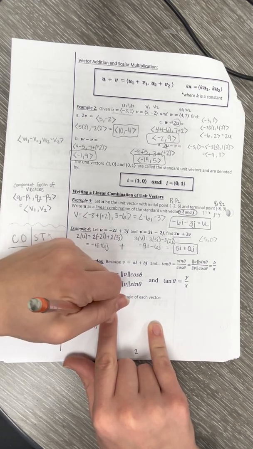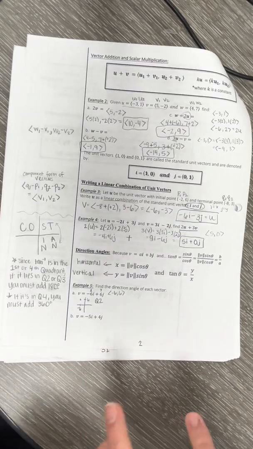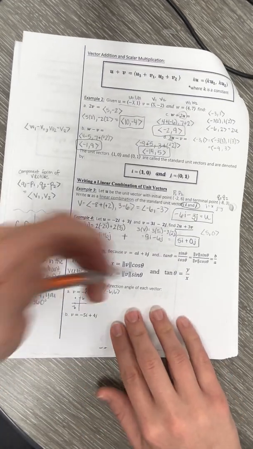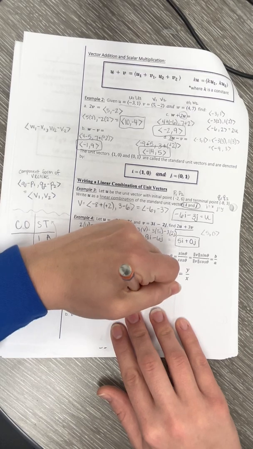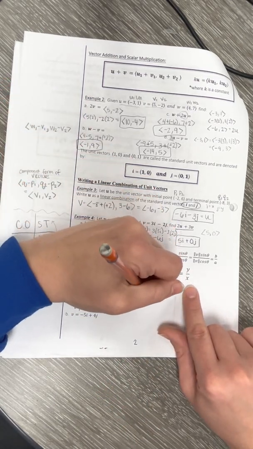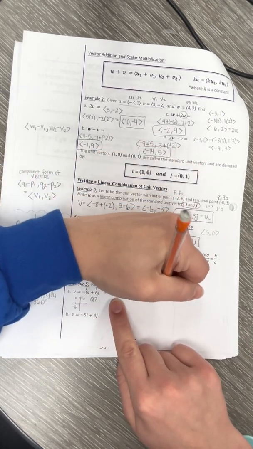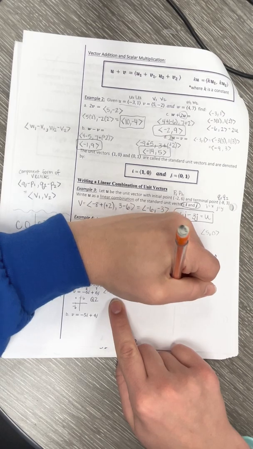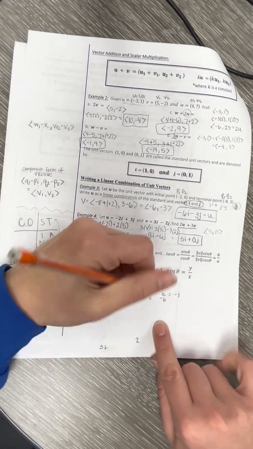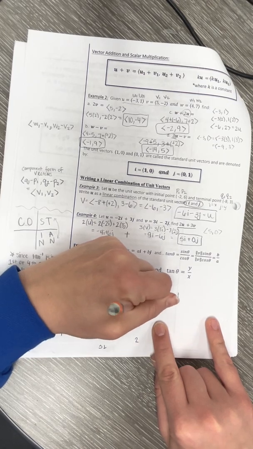All right, that puts it in quadrant 2, not quadrant 3. So tangent theta is equal to y over x, that is 6 over -6, which is -1. So tangent theta is equal to -1.